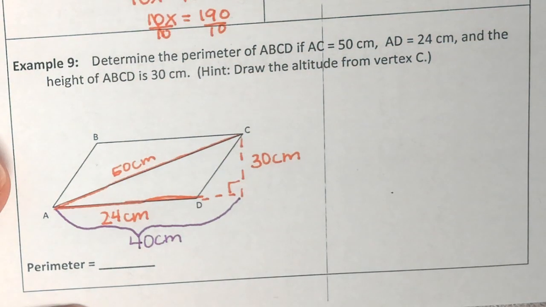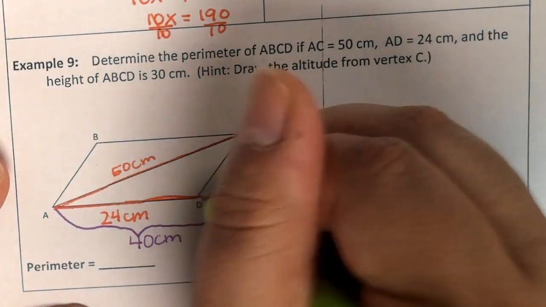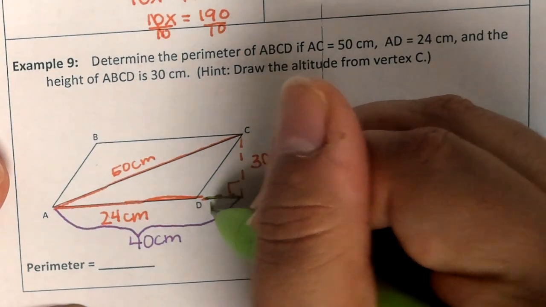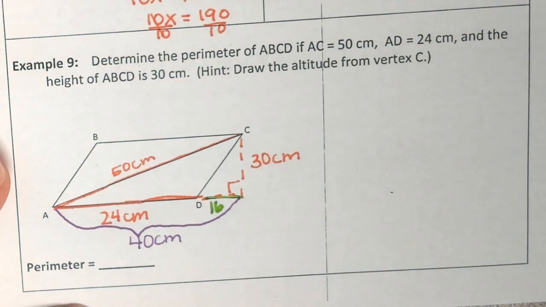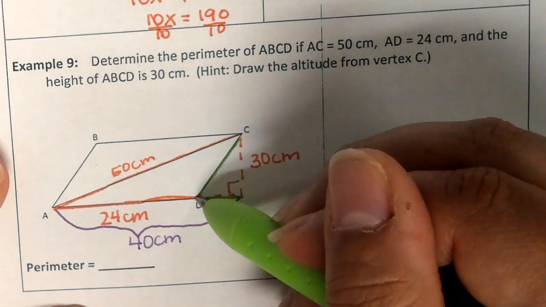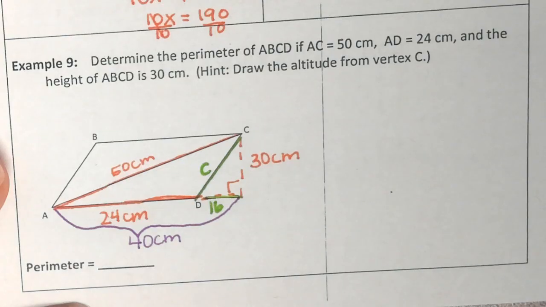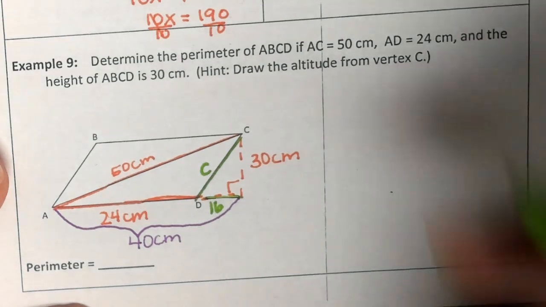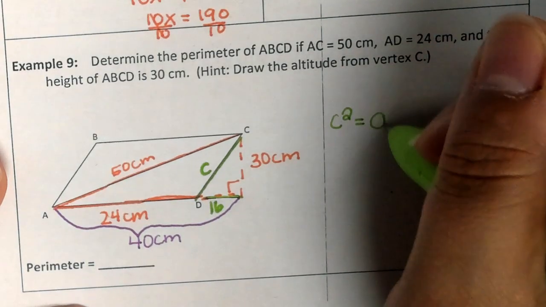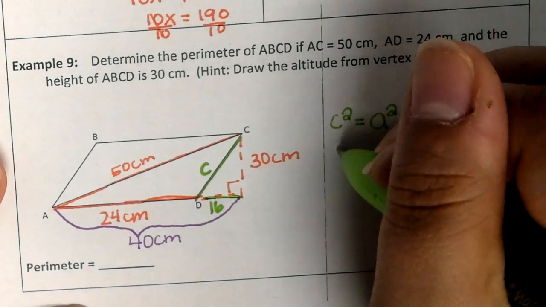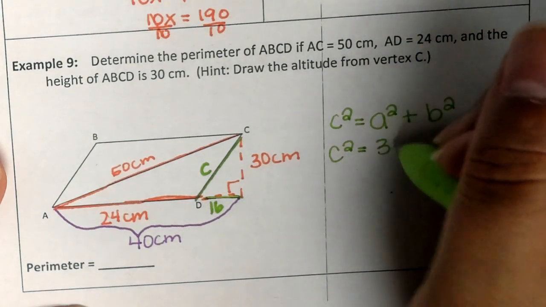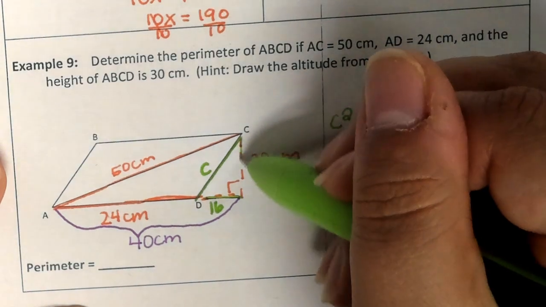You could do Pythagorean theorem to figure it out. Now, how does that help me? Now you know how to solve it. What is this right here then? 40 minus 24 is 16. And what am I looking for? The hypotenuse, that's C. So how do I figure out that answer? 16 squared plus 30 squared, Pythagorean theorem. It does not matter which one's A and which one's B. I'm doing it for this green triangle here.